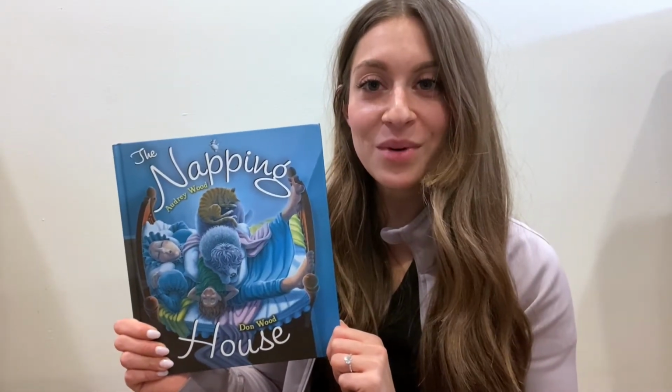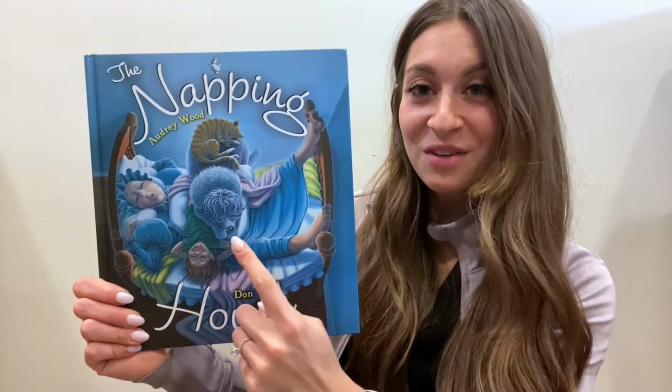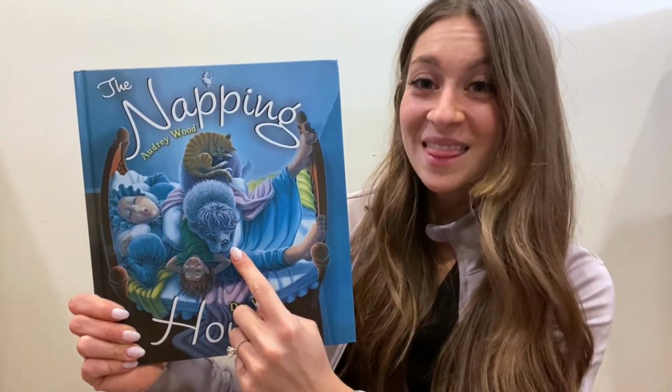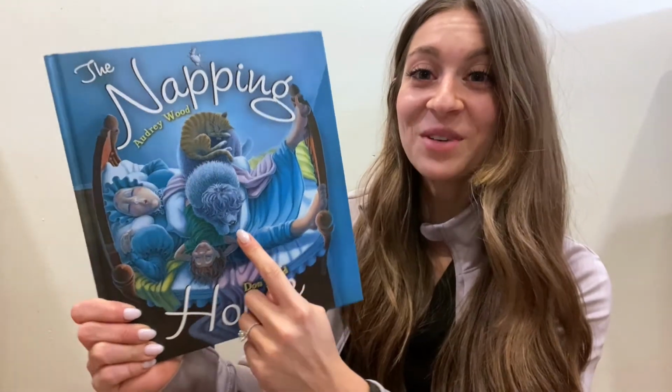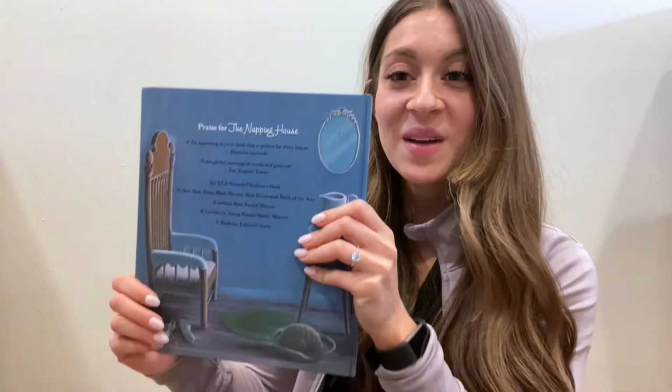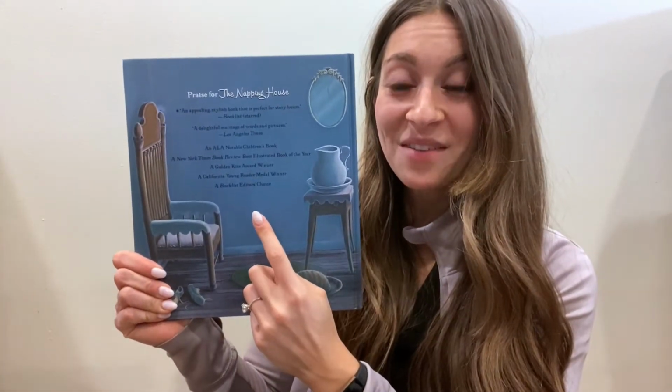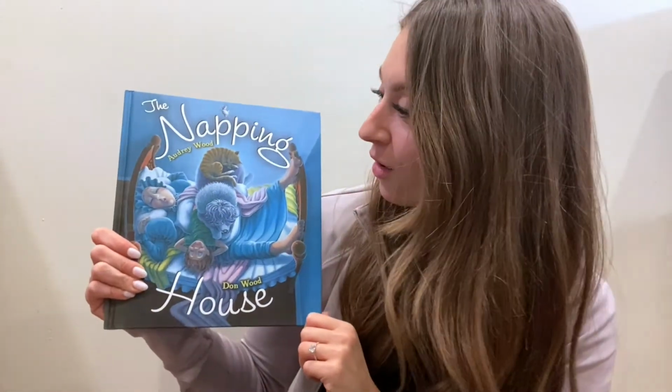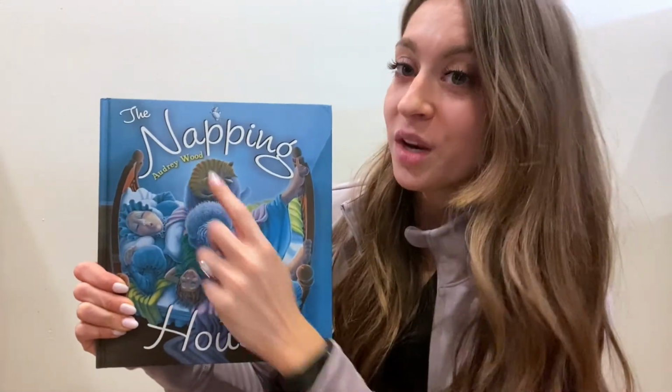But before we start reading, let's talk about the different parts of the book. What part of the book is this? This is the front of the book. And if we turn the book around, this is called the back of the book. And who remembers? What does the author do? The author writes the book. And the name of our author is Audrey Wood.